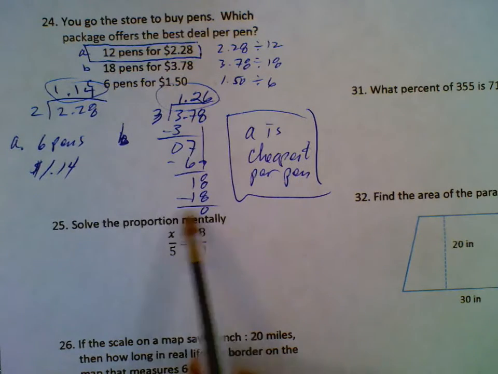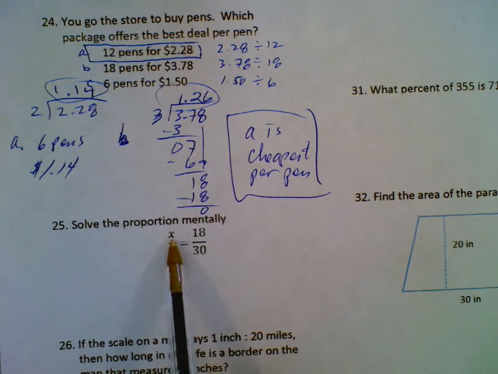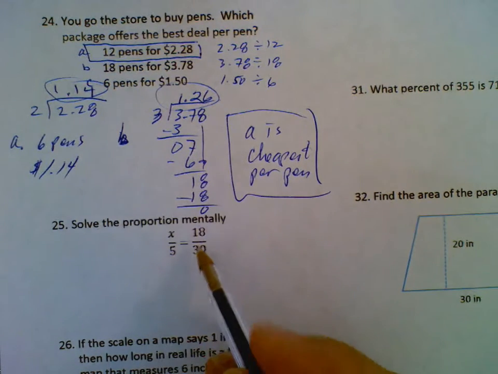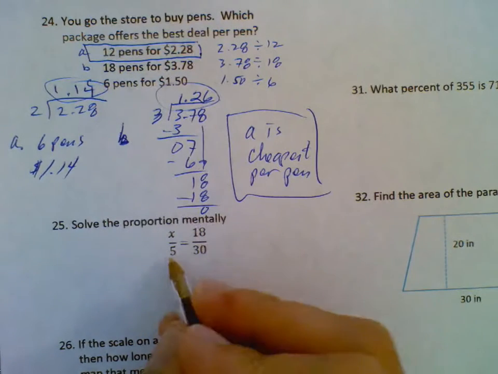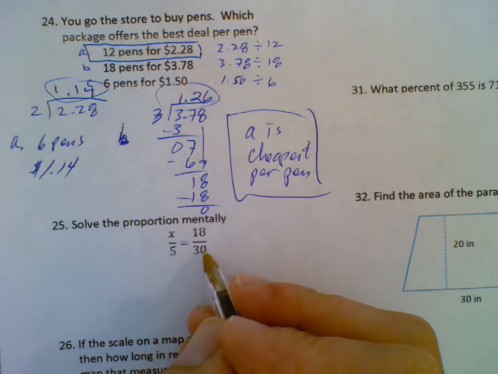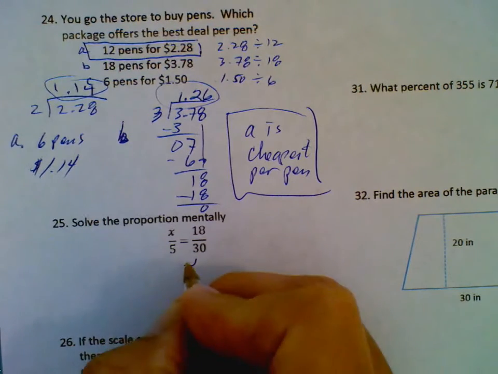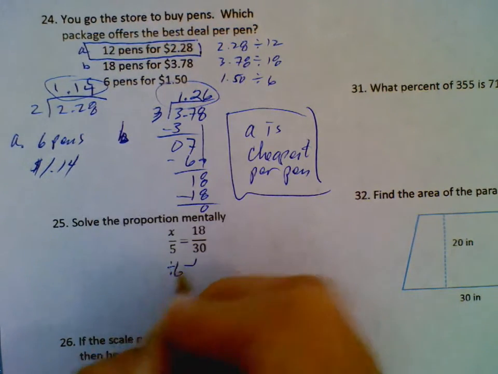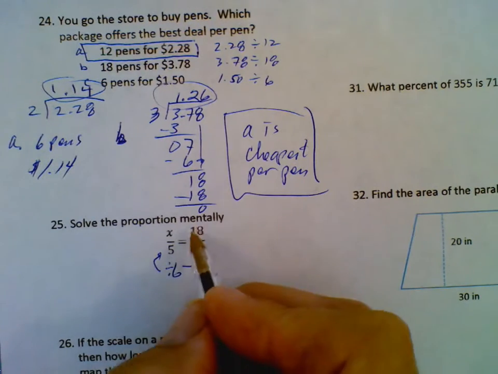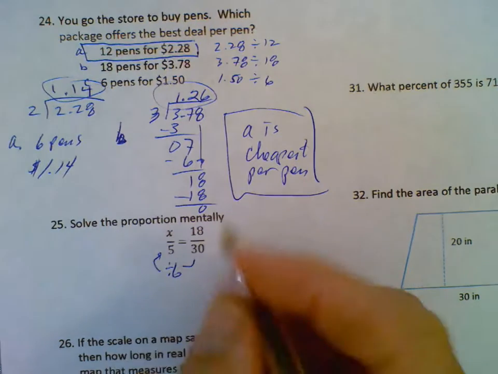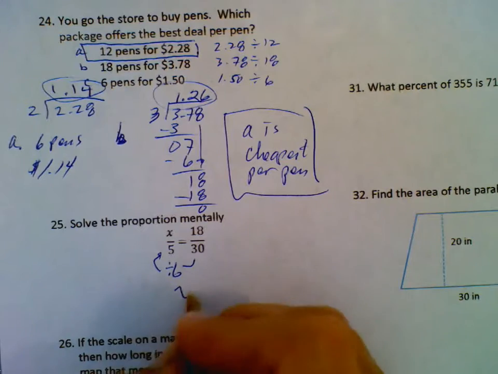Here, similar kind of problem. What's going to make this proportional here? In this case, I could simplify here, or I could notice, hey, 5 times 6 is 30, which means 30 divided by 6 is 5. So if I divided this by 6, to get that, I have to divide this by 6. So 18 divided by 6 is 3. X is equal to 3.